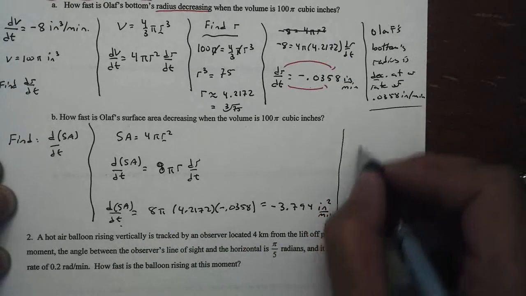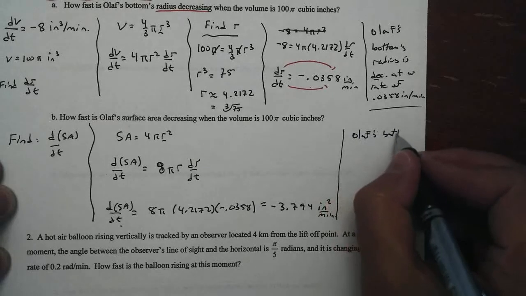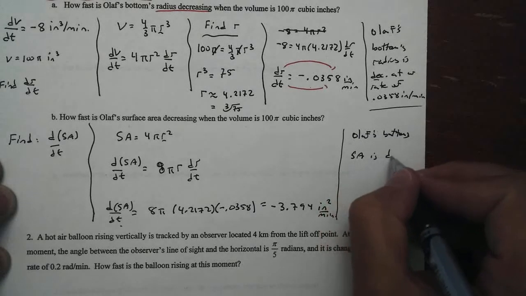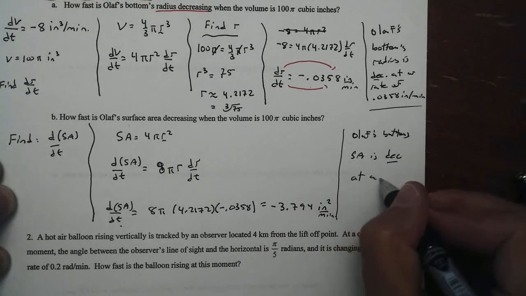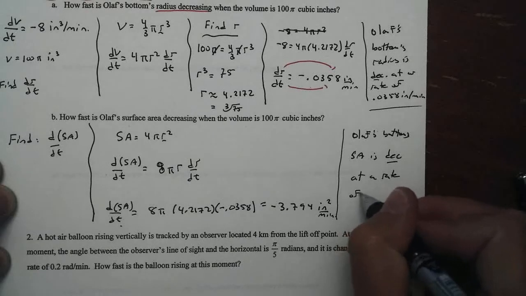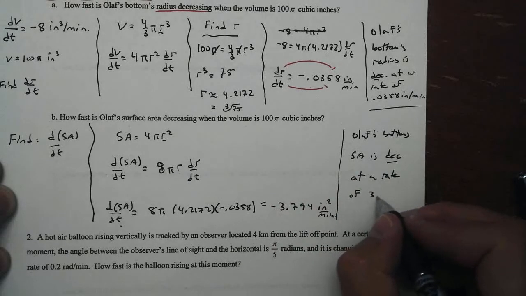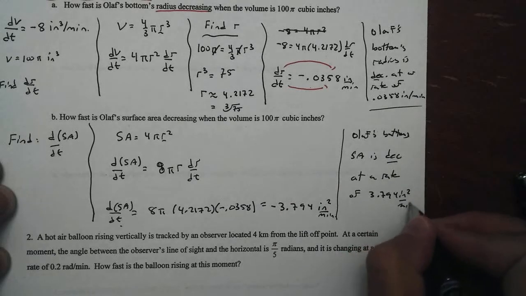And as a sentence, we would say, Olaf's bottom's surface area is decreasing because it's negative. It's decreasing at a rate, again, we're saying it's decreasing, so we don't need to put the negative here, 3.794 inches squared per minute.